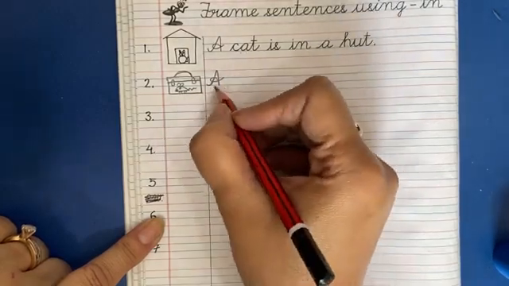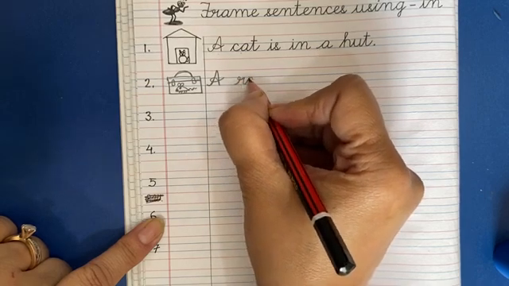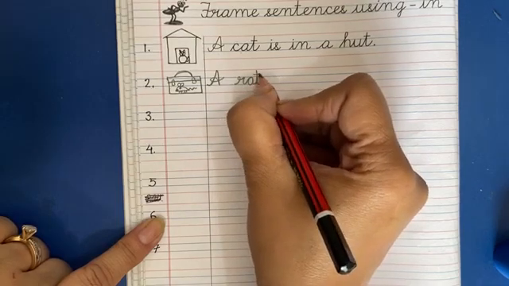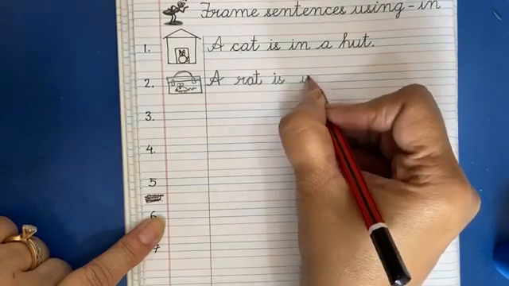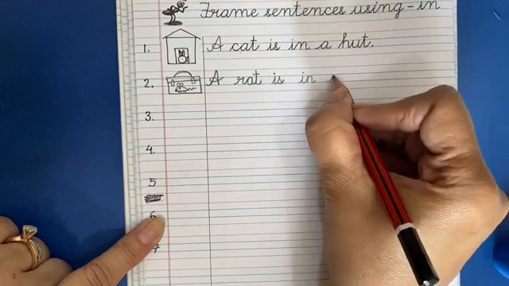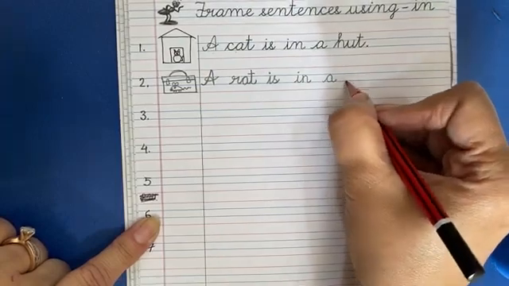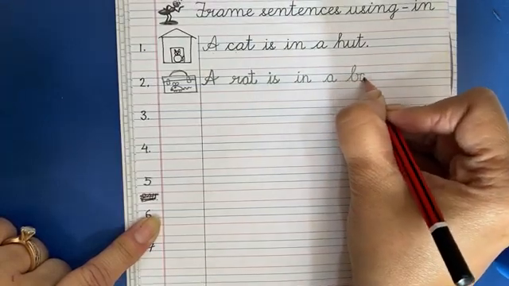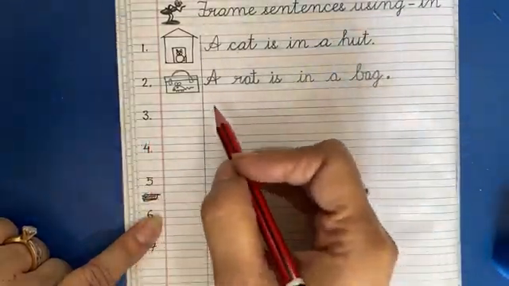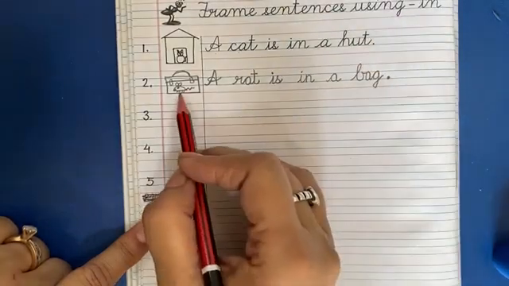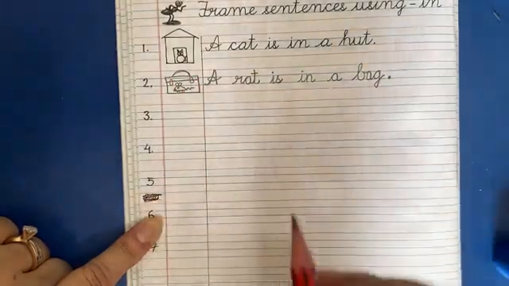And let's write the sentence. A rat, leave one finger space. A rat is in a, you keep leaving one finger space, is in a bag. So children, keep in mind never to write the other way around. That would be wrong. A bag is in a rat. That would be wrong. So a rat, which is a smaller picture, is in a bag. So that would be your sentence.